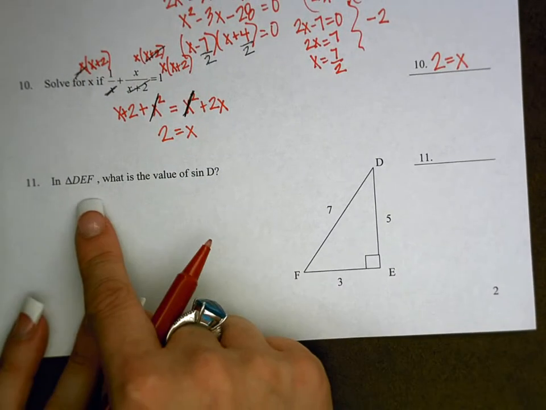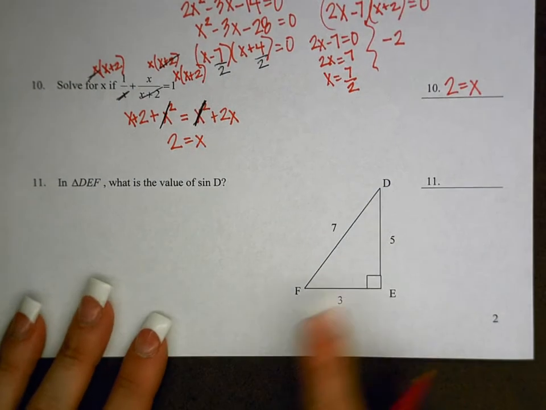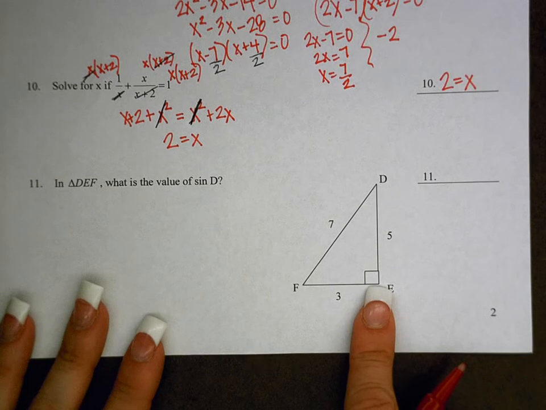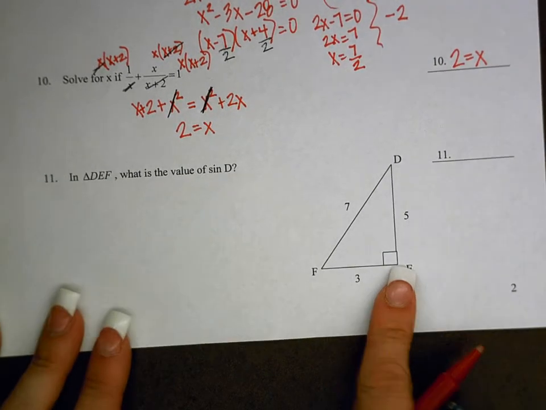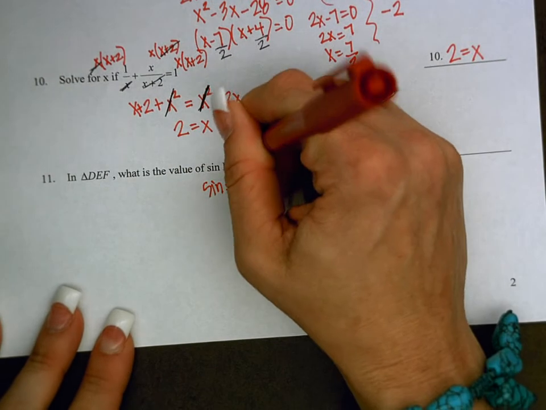On number 11, in triangle DEF, what is the value of sine D? Okay, you know this is a right triangle. So anytime it's a right triangle, sine D, sine is equal to, you use SOHCAHTOA.